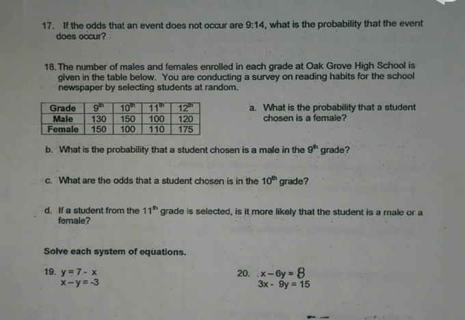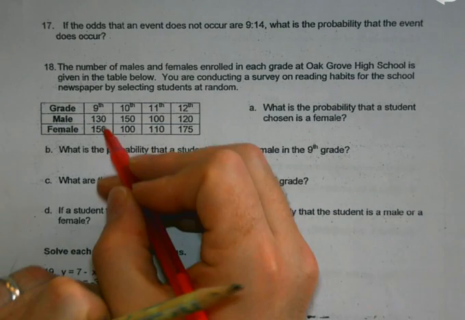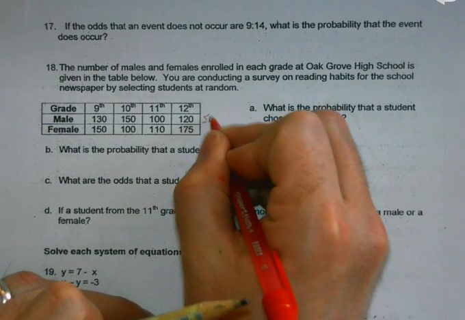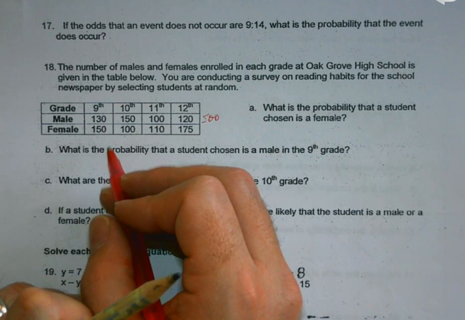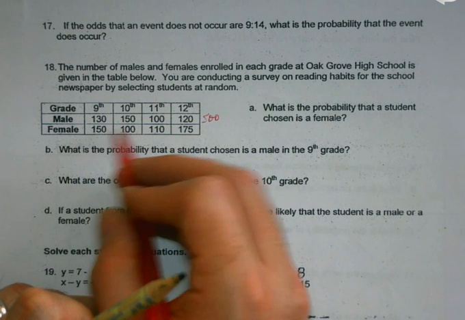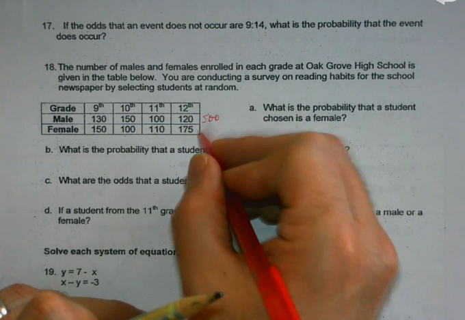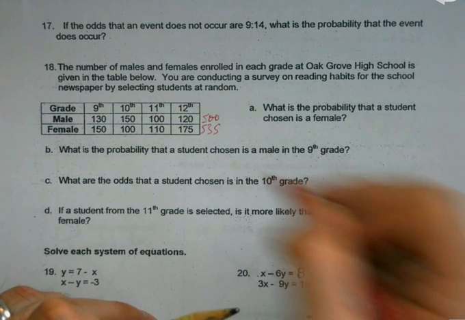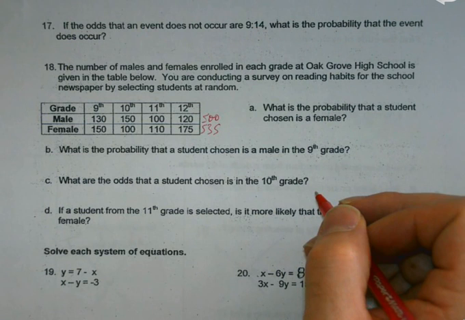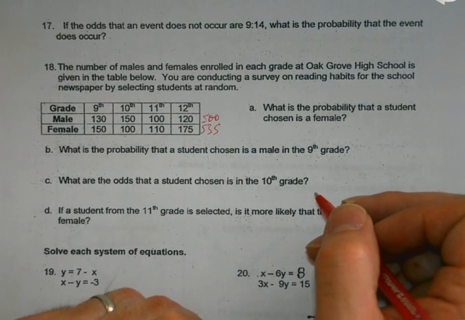We've got males and females enrolled at Oak Grove High School, as given in the table below. We're conducting a survey on reading habits for the school newspaper by selecting students at random. Okay, here's something I usually do when I get a chart like this. I know sooner or later they're going to ask me about males or females or one of the individual grades. So what I normally do is I go ahead and total up, in this case, my males. Let's see here, 150, 250, 4 1/4, 535. All right. So what's the probability that a student chosen is female?